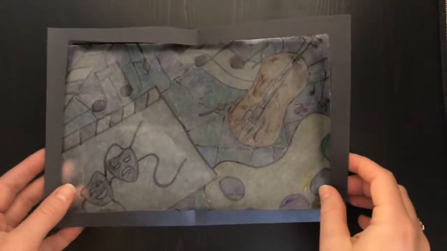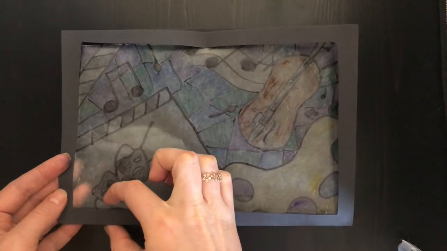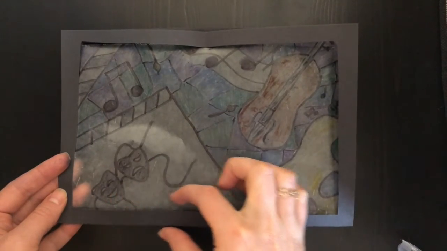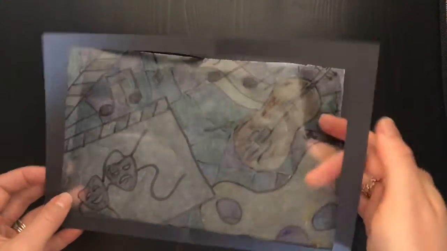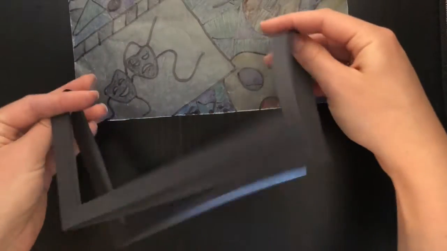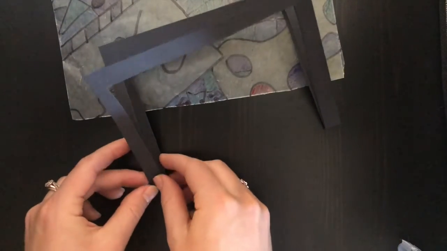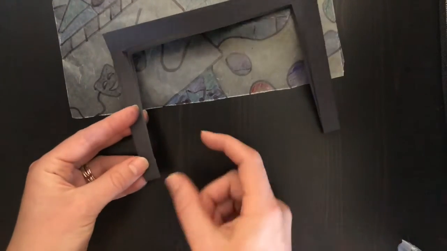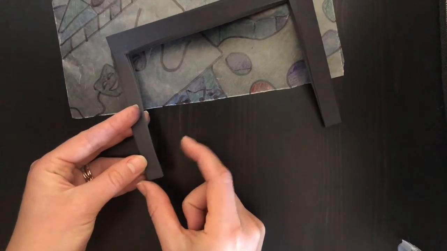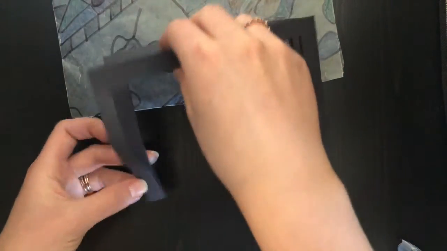Now when I did this, I found that the frame was too thick, so it was covering a lot of my picture. So what I did instead was I refolded it again, and then I trimmed off even more of the frame to make it even thinner.